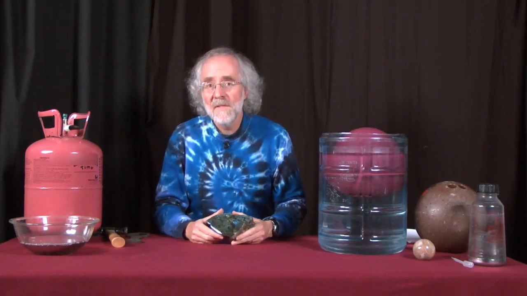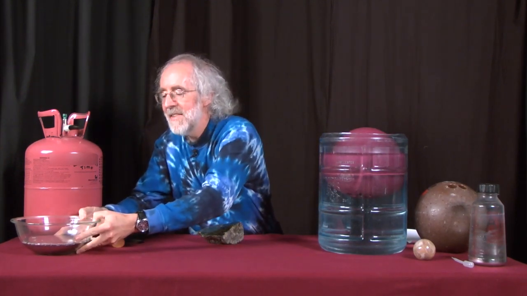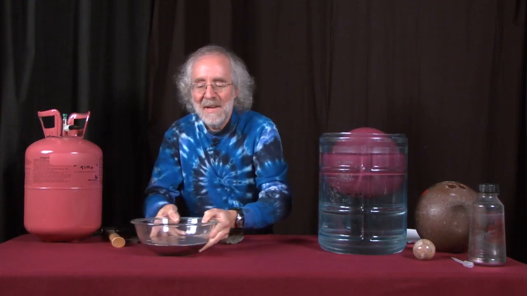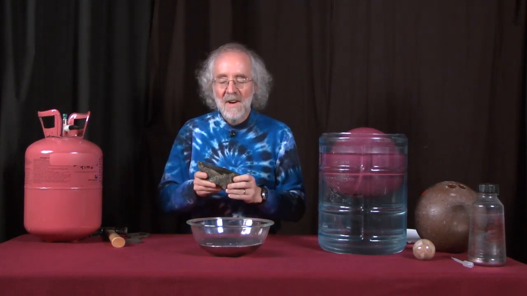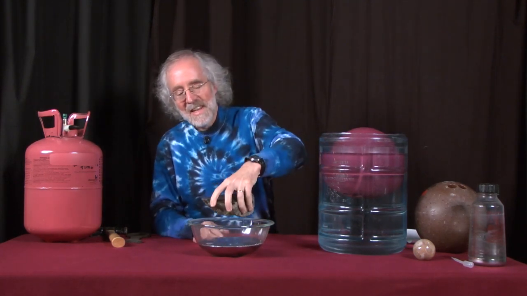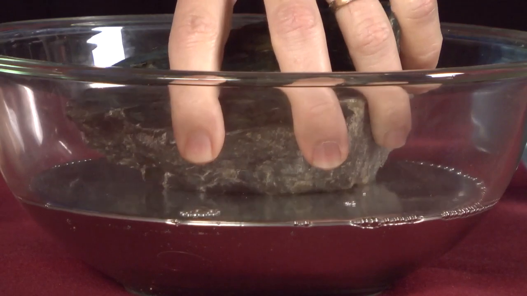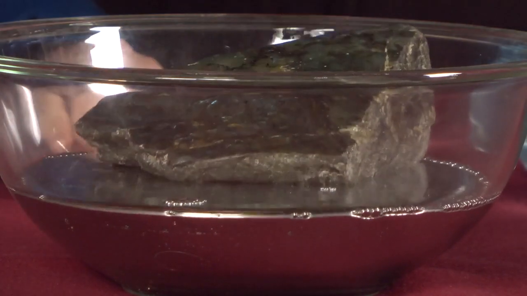Well, this refers back to what we talked about earlier. If I want the rock to float, I have to immerse it in a fluid that's more dense than the rock. And the only fluid I know of that meets that criterion is mercury. I have a bowl of mercury here. It's about 13 times as dense as water. And so if I take this rock and set it in the mercury, it floats.